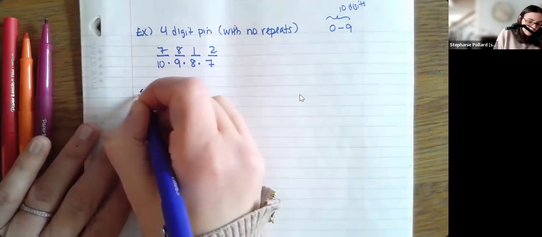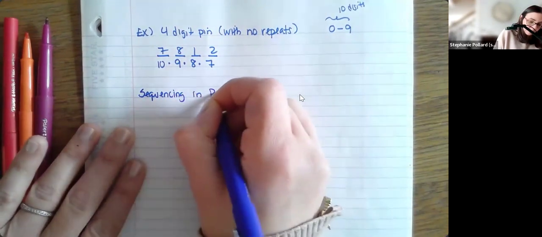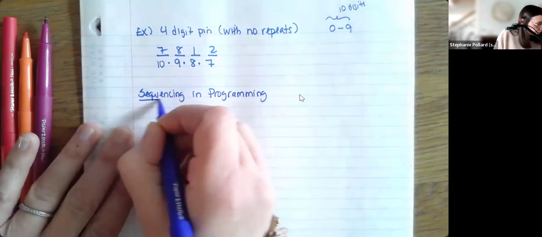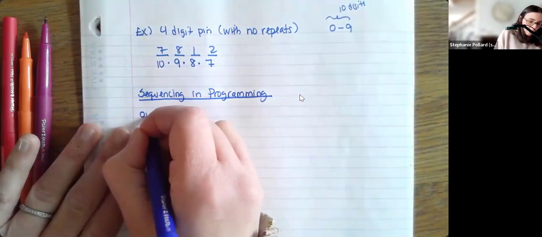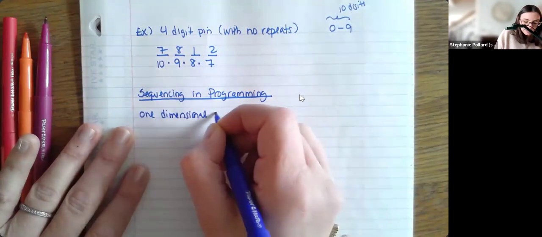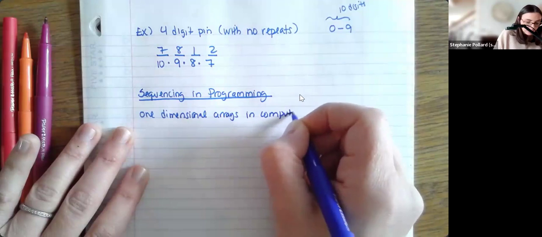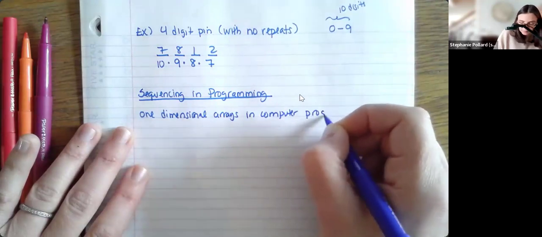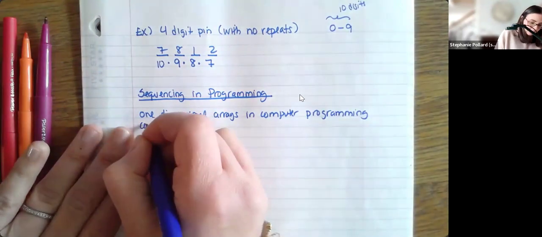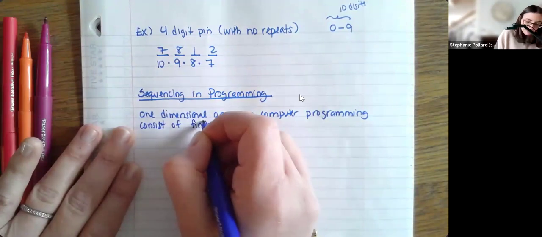One last application that I do want to briefly talk about is sequencing in programming. So one-dimensional arrays in computer programming basically consist of finite sequences.